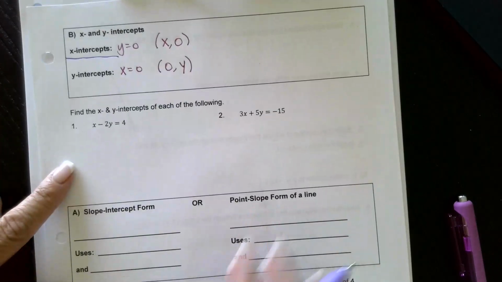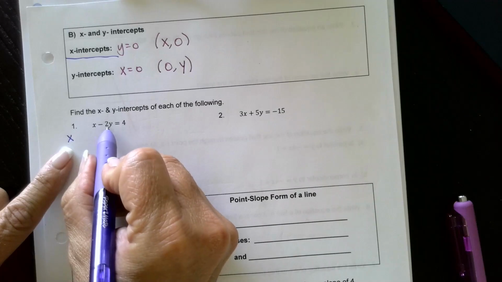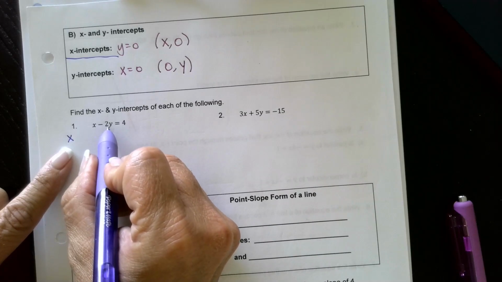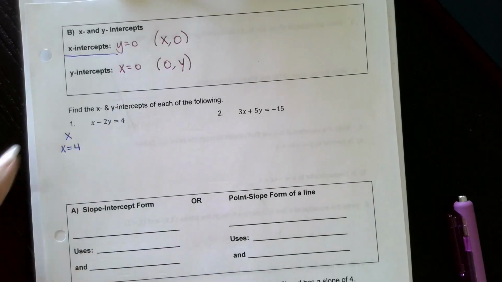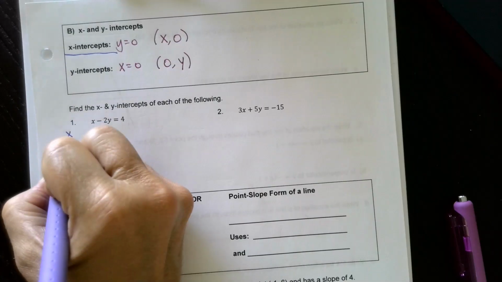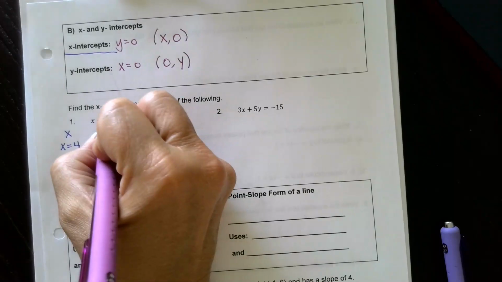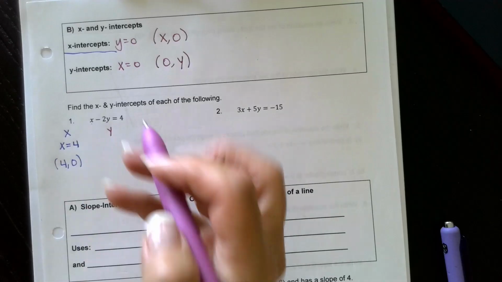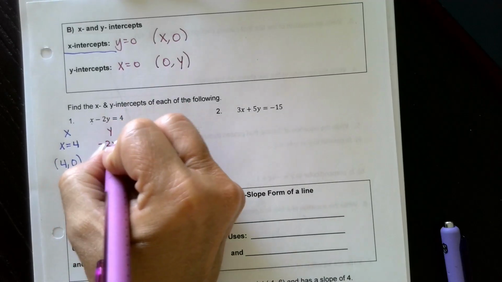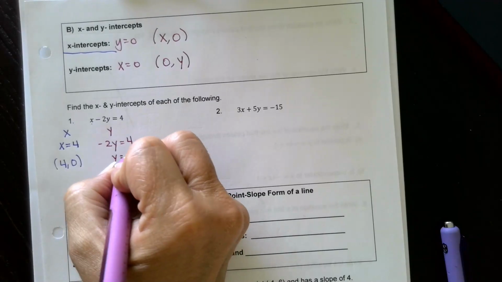So if I go down here, if I'm solving for my x-intercept, that means the y value equals 0. So if the y value equals 0, all I have here is just x equals 4. So my intercept would be (4, 0). If I'm solving for my y-intercept, that means x equals 0. So if x equals 0, I have 2y equals 4, and then I divide this out, so y equals negative 2.